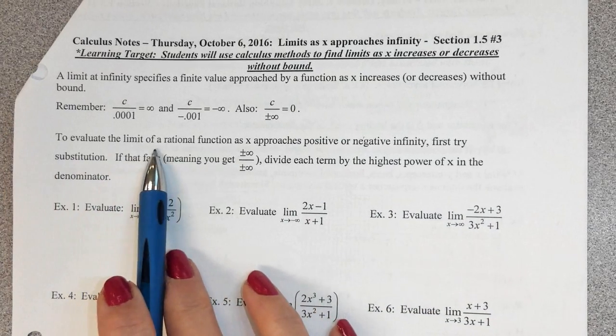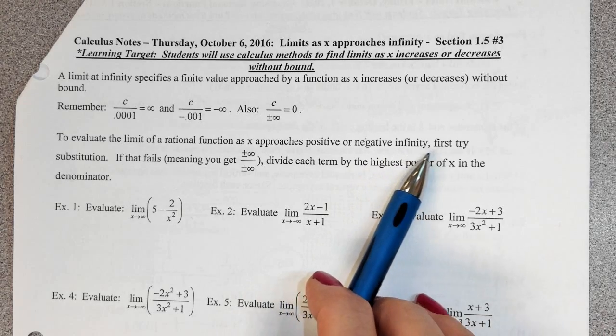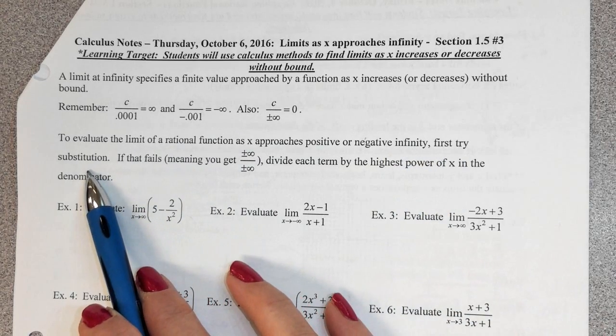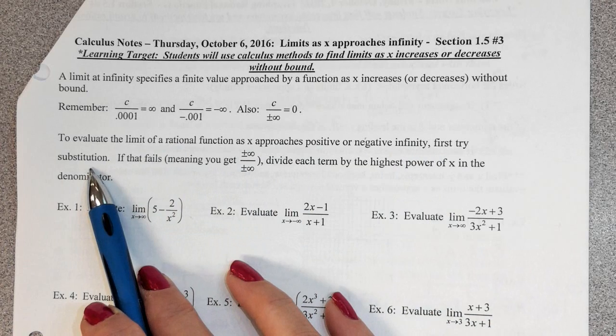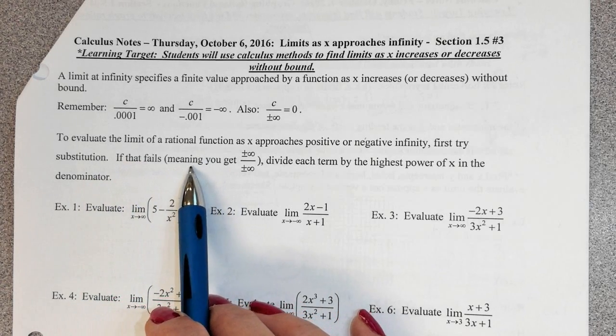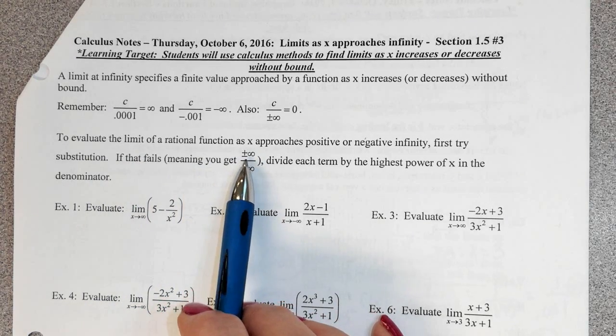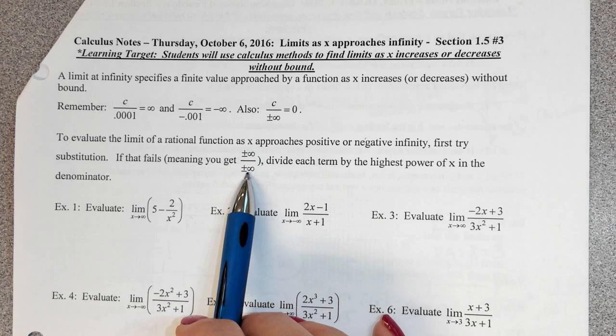So to evaluate the limit of a rational function as x approaches positive or negative infinity, first we should always just try substitution. That's what we do for every limit. Any limit we're trying to find, we first just try substituting in the x value. If that fails, up to now, the only time we've had a failing test is if we get 0 over 0 or a constant over 0. Here's another case. If we get infinity over infinity, that's called indeterminate, in addition to 0 over 0 being indeterminate.